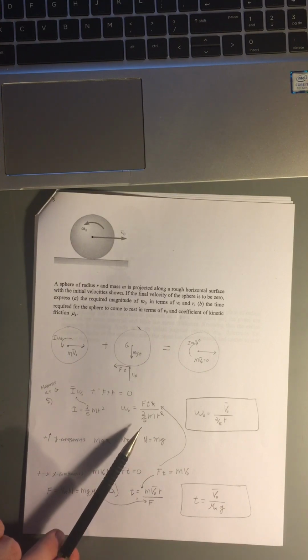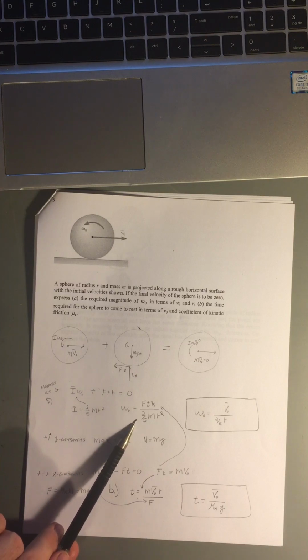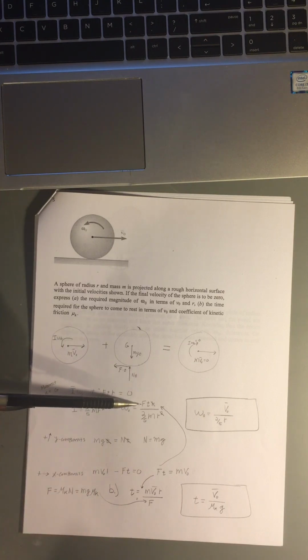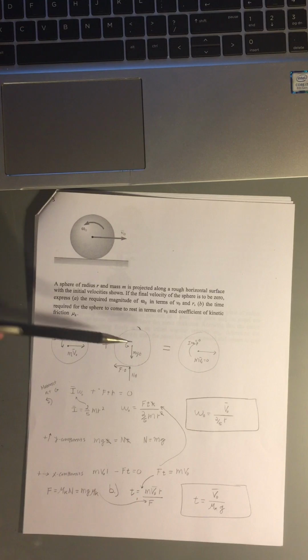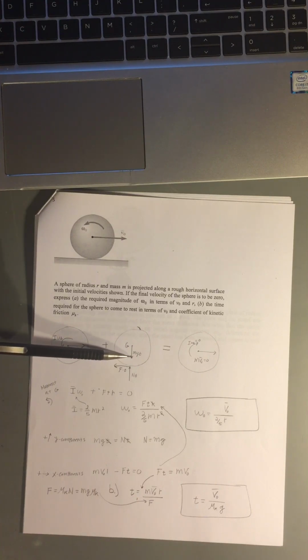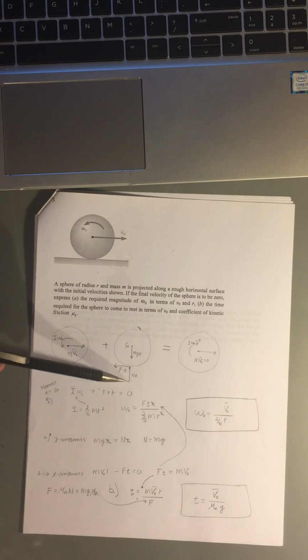But the question wanted us to find this in terms of v naught and R, and we still have time and force in this equation, so we need another equation to substitute in. Writing our equations for the x and y components, in the y direction we only have our impulse term: the weight going down multiplied by time equals our normal force going up, so we know that our normal force equals mg.